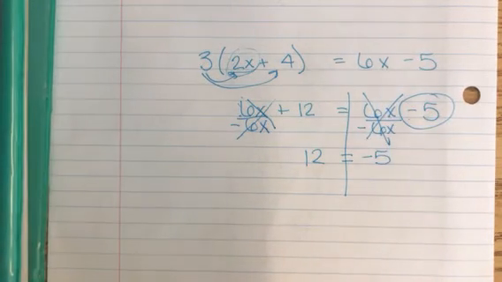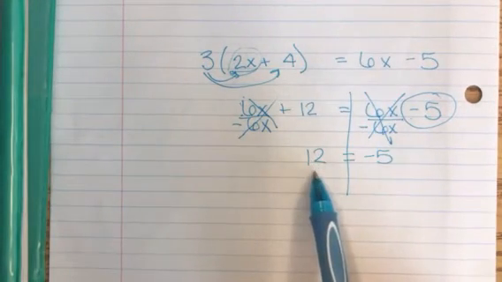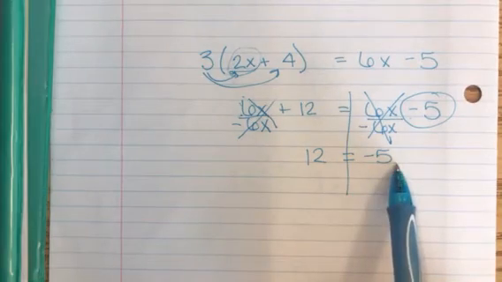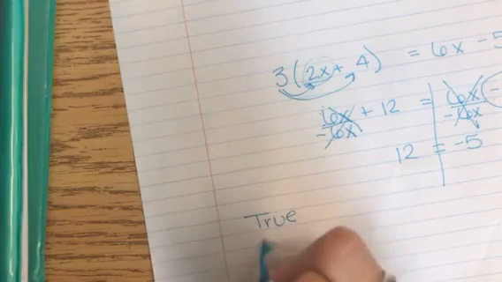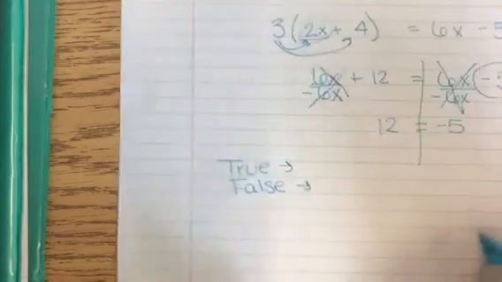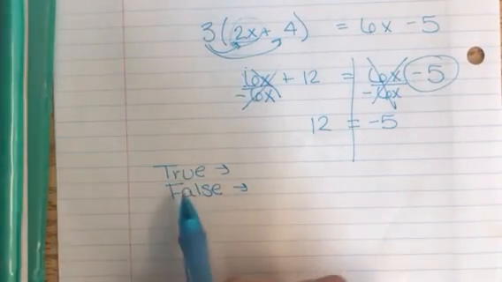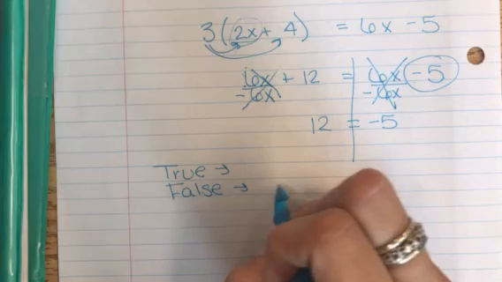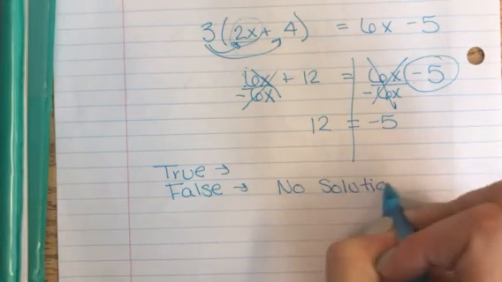Okay, in fact, what's happening is our variable goes away and we have to decide if this statement here is true. Does 12 equal negative 5? Okay, we have to decide if that is a true statement or if that is a false statement. Okay, 12 equaling negative 5 is not true. That's a false statement. And that means that our answer is going to be no solution. That means there's no possible answer to this problem.